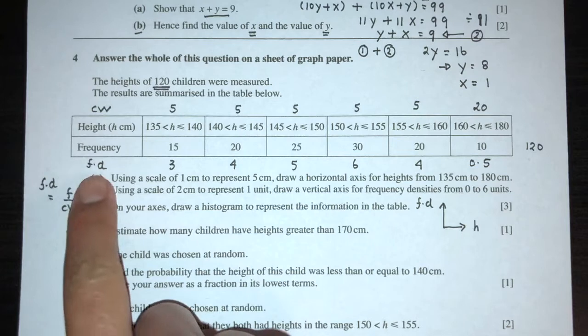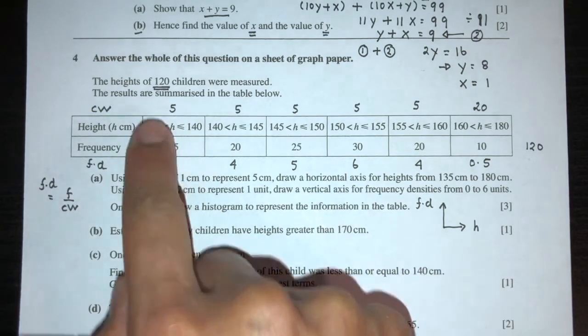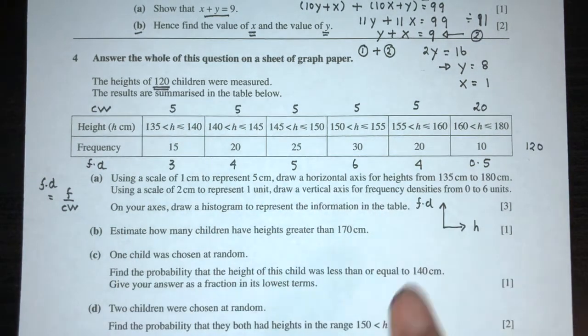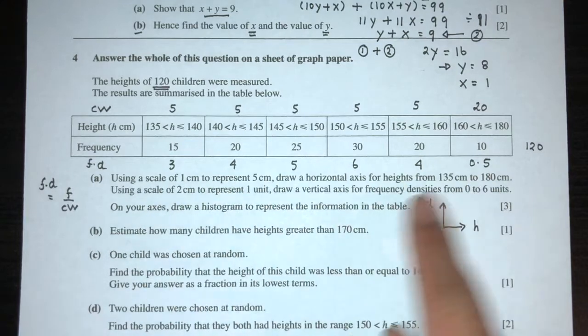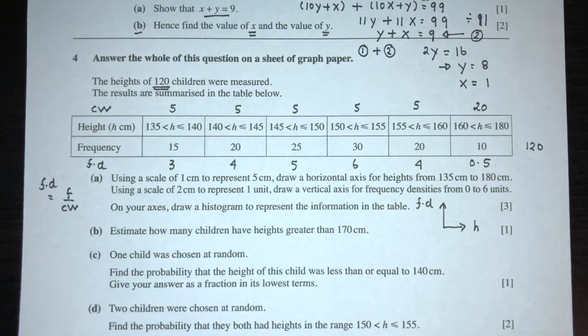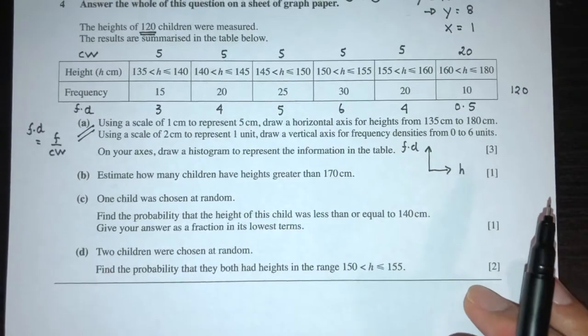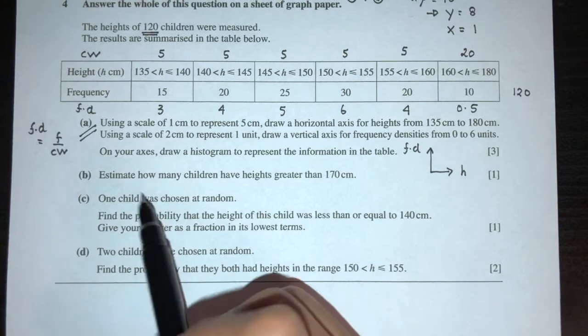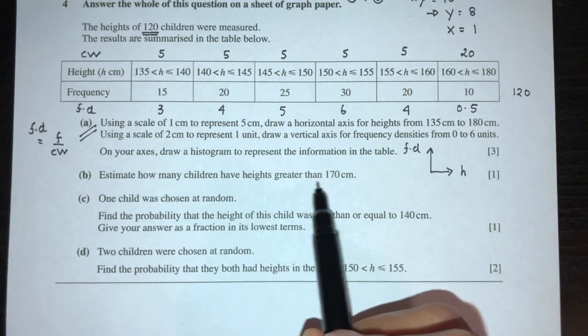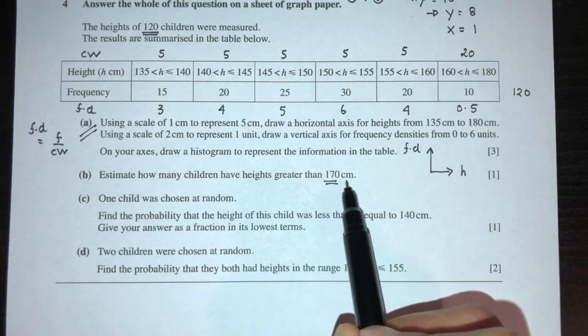So this will be on your y-axis, and h will be this one. So pretty easy. You just have to plot the information given to you, and then you have to draw your histogram. Pretty straightforward. So part A, histogram. Okay. Now part B, we have to estimate how many children have heights more than 170 centimeters.